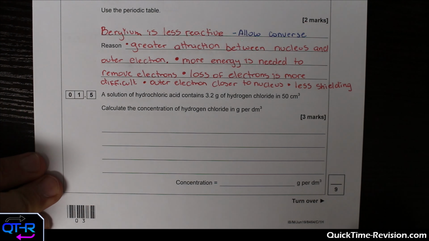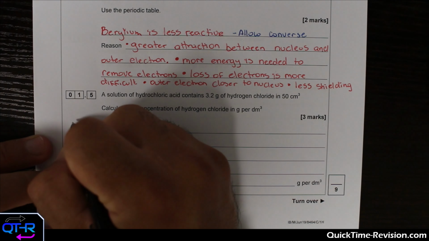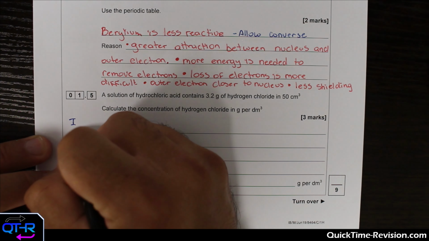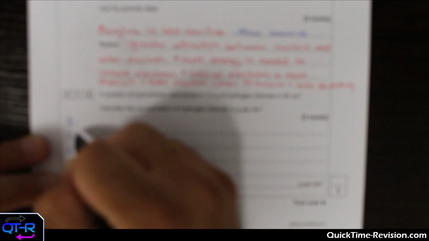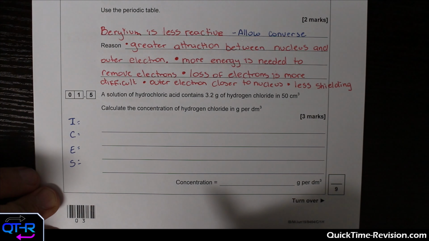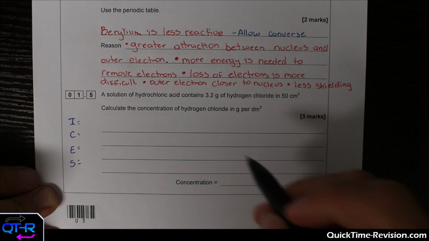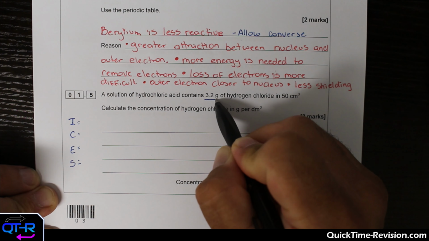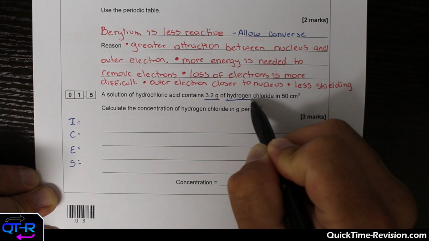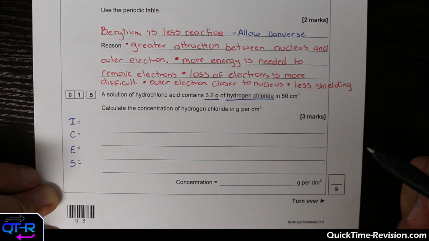Okay, now this is called ICE. The I stands for information. Okay, so let's see what information we got. It says here that a hydrochloric acid contains 3.2 grams of hydrogen chloride. That's our first part of information.